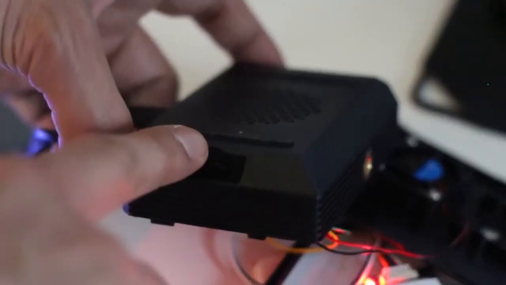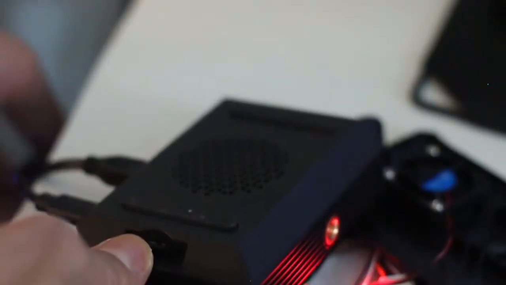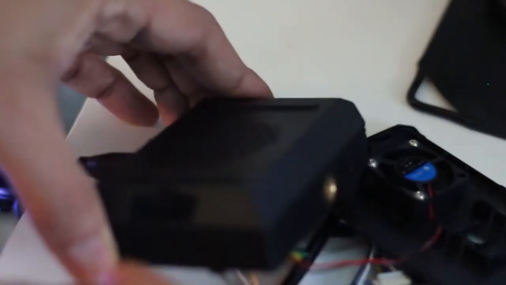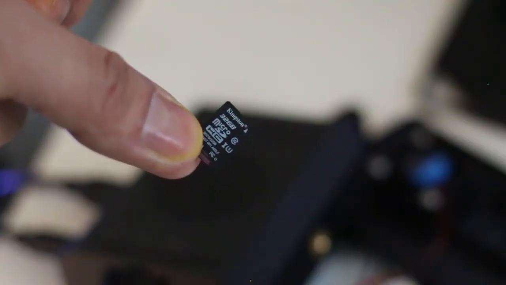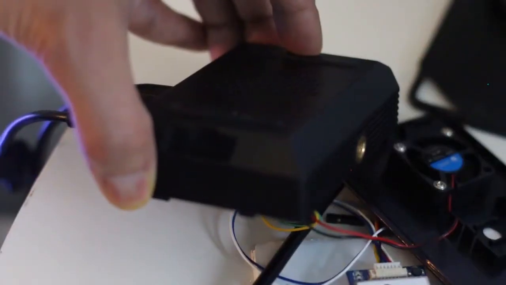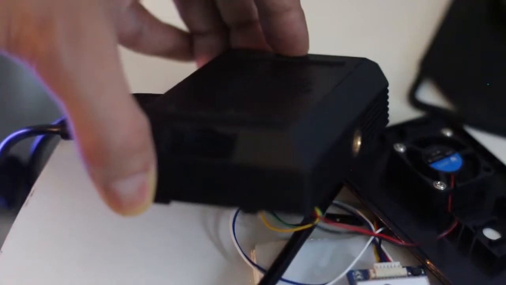Let me shut it down and show you. This is the micro SD card that we are using, 32 GB, and this is the port where it goes. So let's install it back and hop onto the computer and see how we can run Raspberry Pi software.